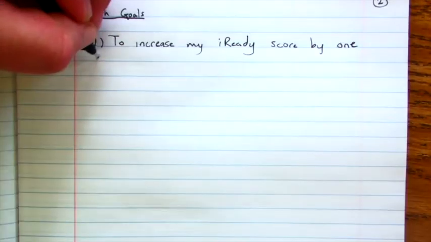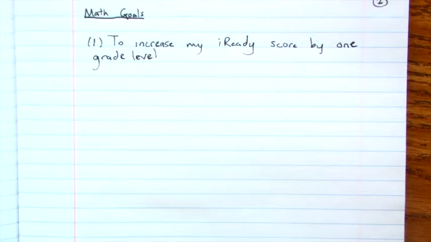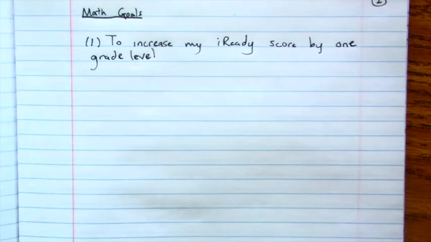Page 2. Now you want to write math goals at the top of this page. Now math goals are goals that you have in my math class. So our first math goal will always be the same for everyone in this class. It will be to increase my iReady score by 1 grade level. So if you were at grade 6 right now, you would want to get to grade 7, and so on and so forth.